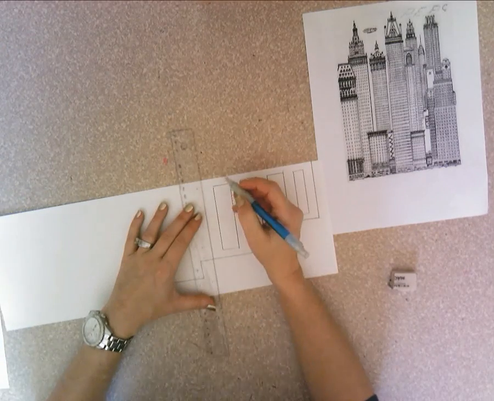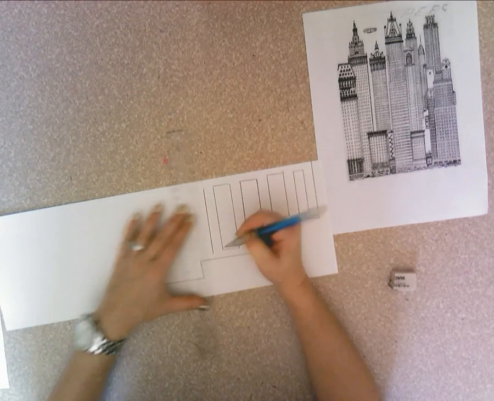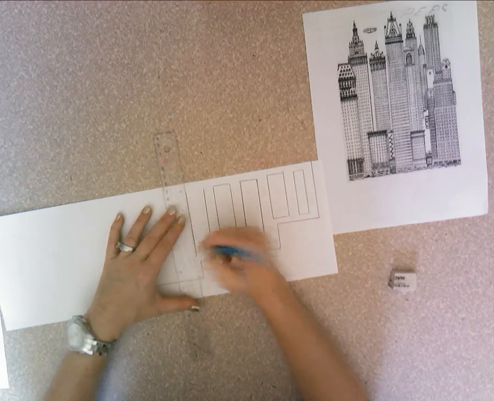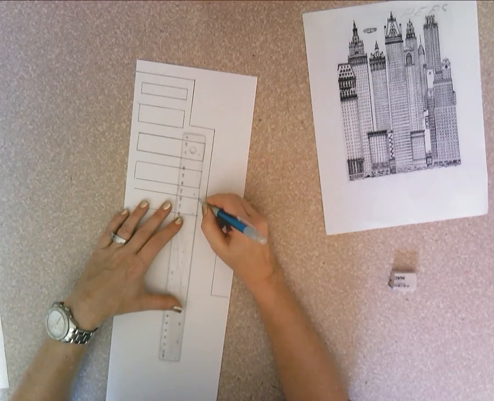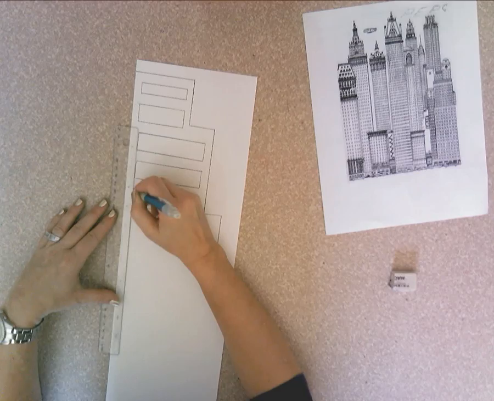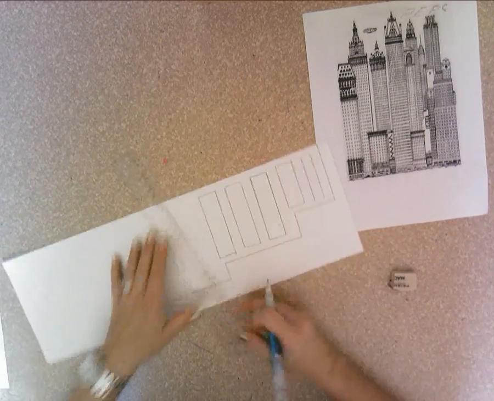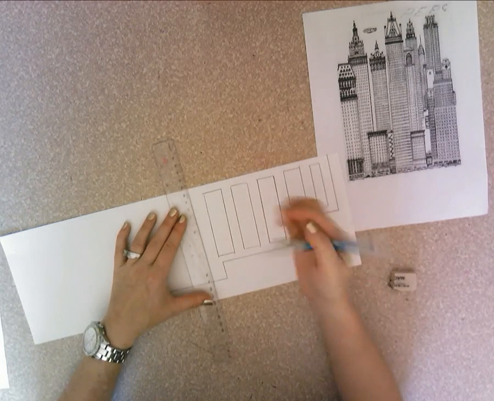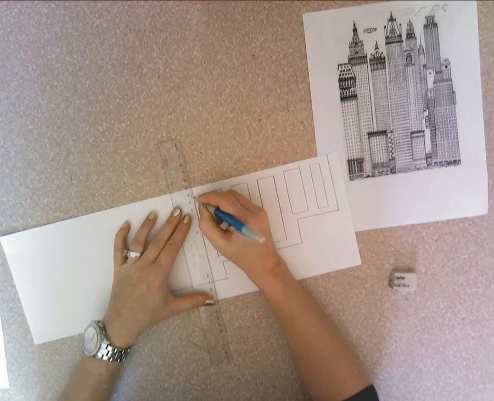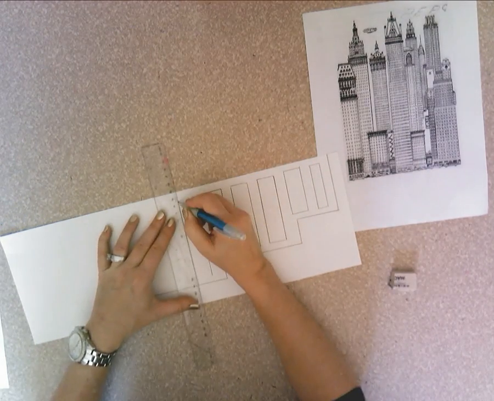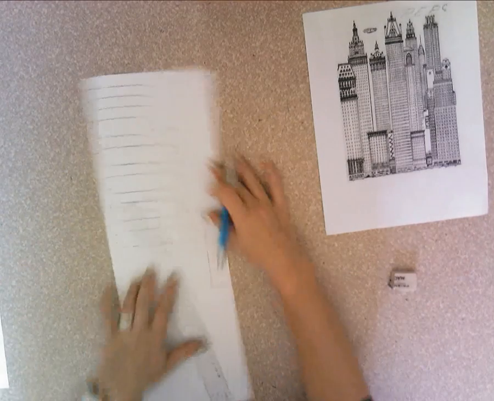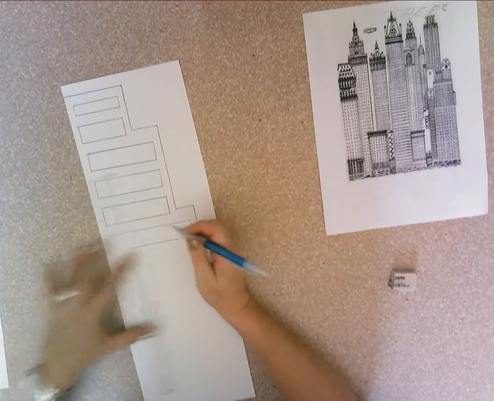And you might want to draw light until you get it right. So draw real light while you're drawing it so you can erase easily any of the mistakes that you make. If you push really hard, like I'm doing right now, I'm pushing hard so you can see clearly on the screen what I'm doing. But if you push really hard, you won't be able to erase as easily. So if I made a mistake right now, it would be hard to erase it completely.